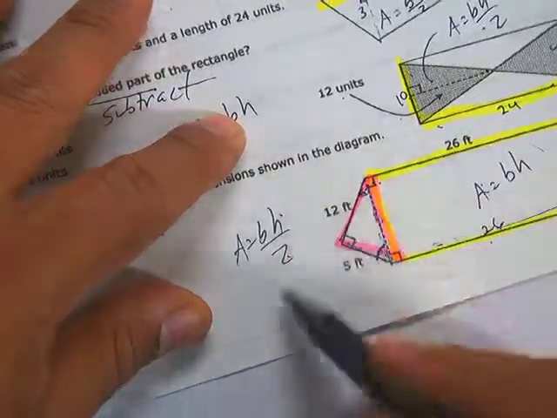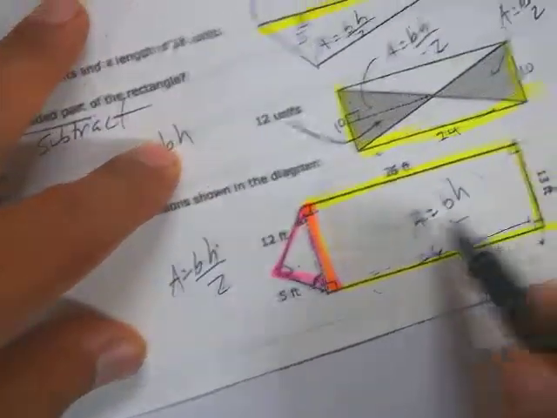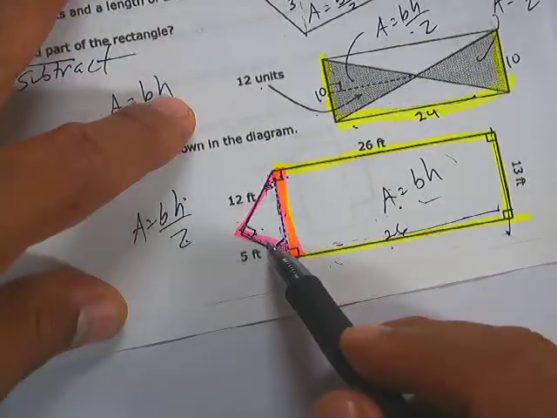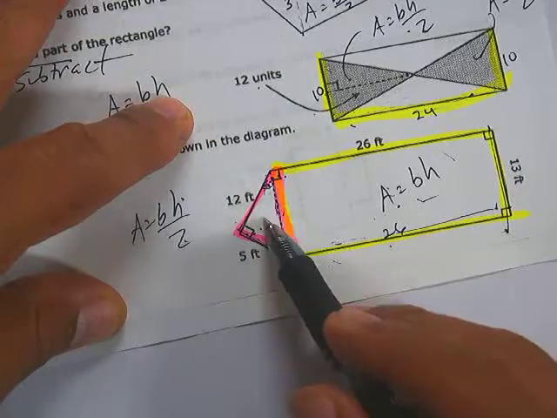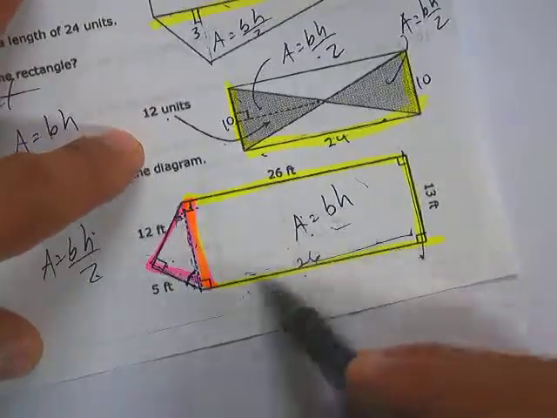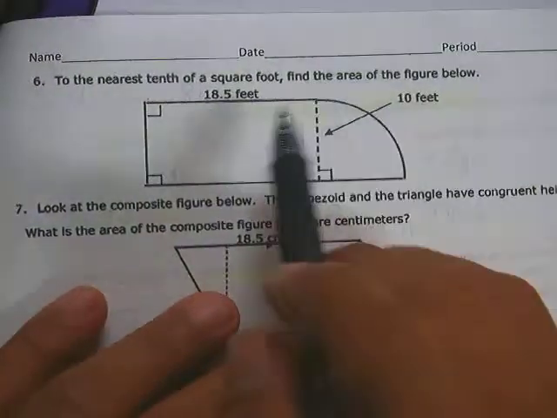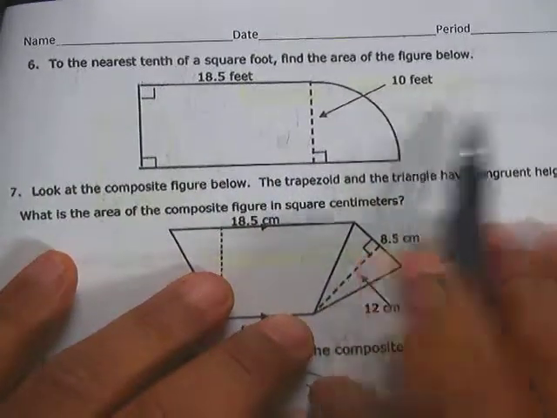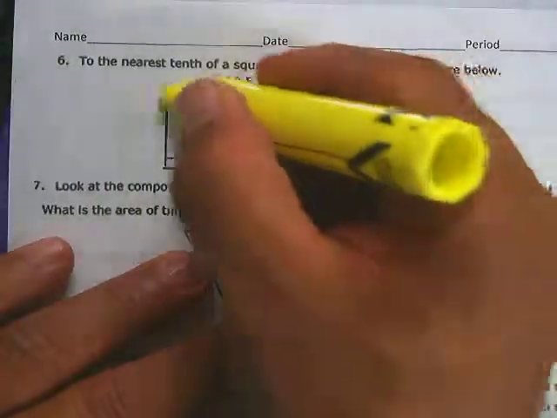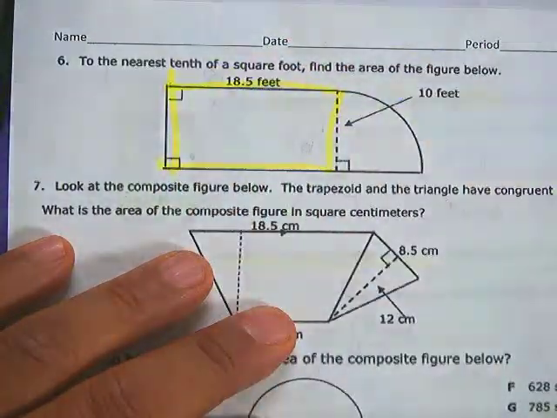But if I look at the 12 and 5, I can see they meet at a right angle. And so that's what I'm going to use for my base and height. So base times height divided by 2. Your answer to this, add it to the answer you get over here. So remember, base times height divided by 2. That answer, you add it to the other answer you're going to get over here, base times height.